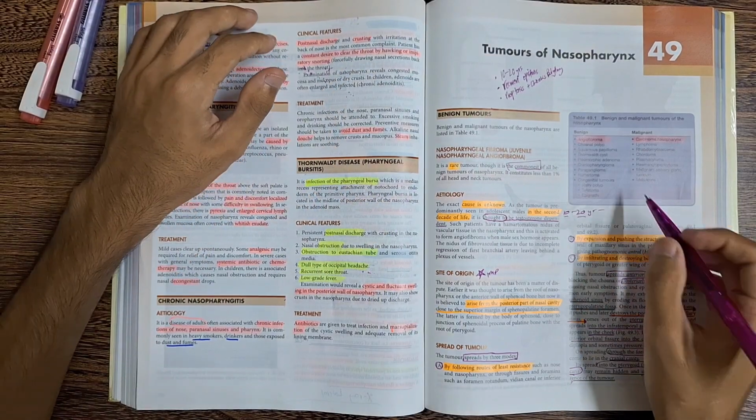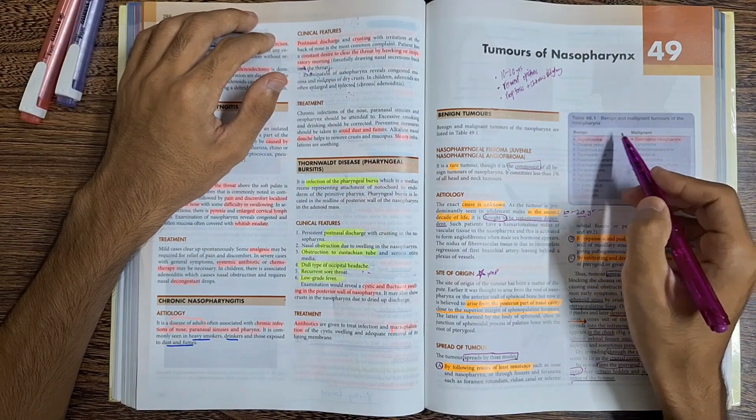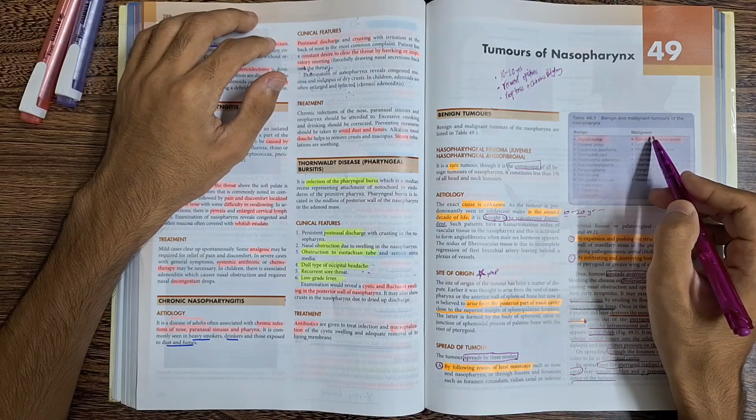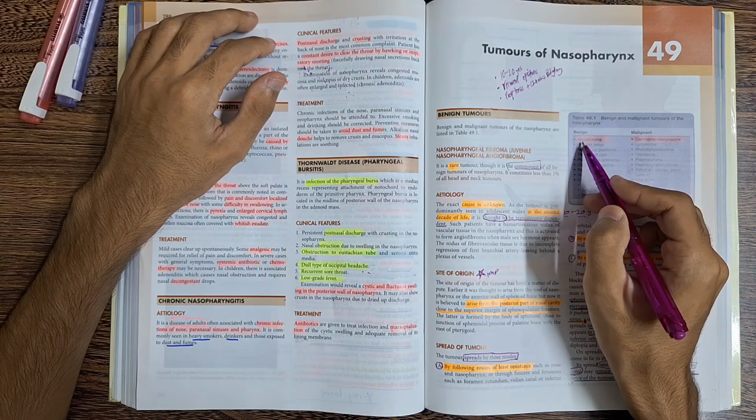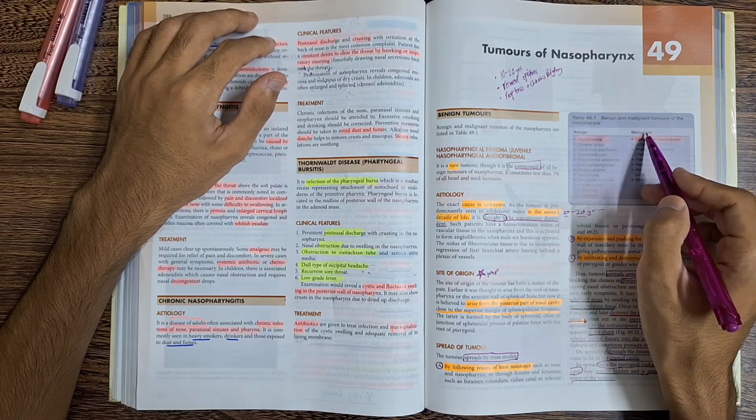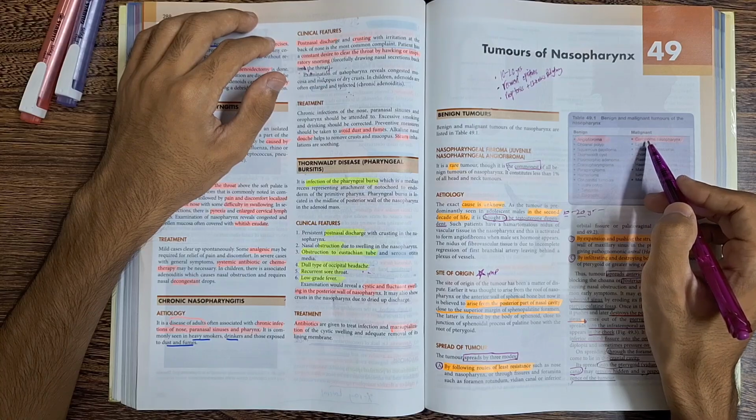Today our topic of discussion is tumors of nasopharynx. They are broadly categorized into benign and malignant, and in the benign our main focus is on the angiofibroma, and in malignant our main focus is on the carcinoma.